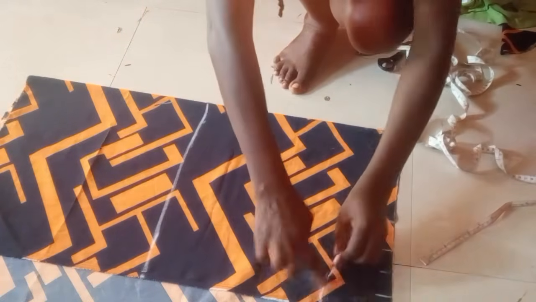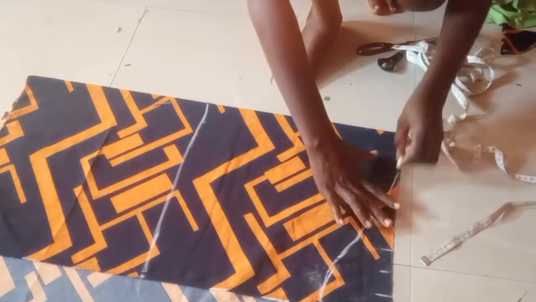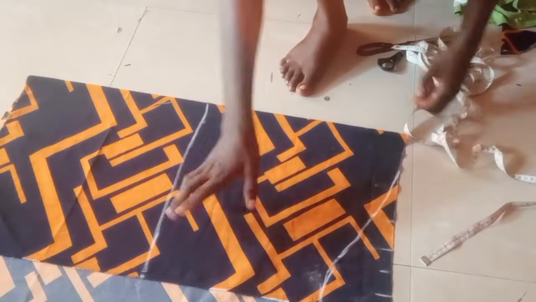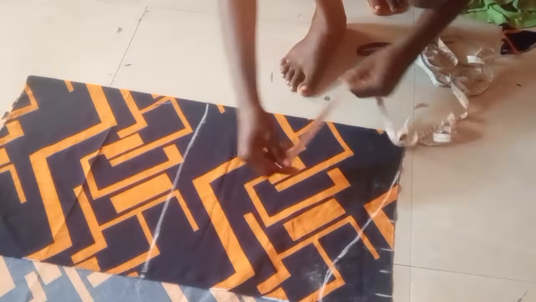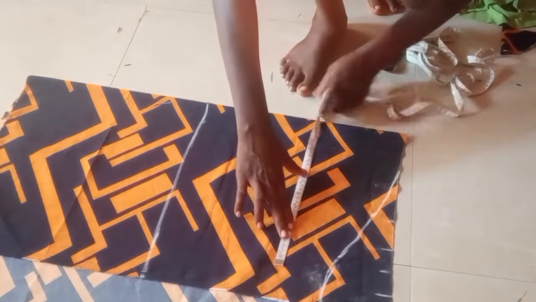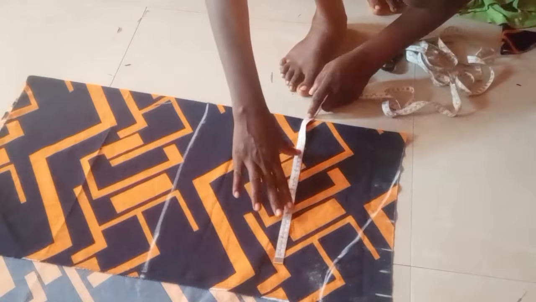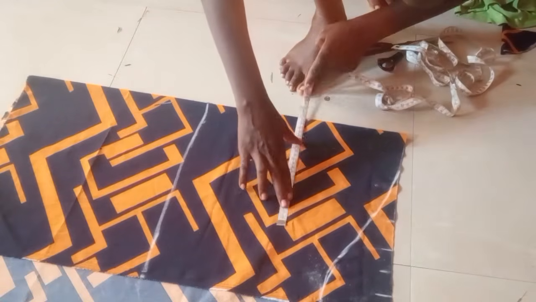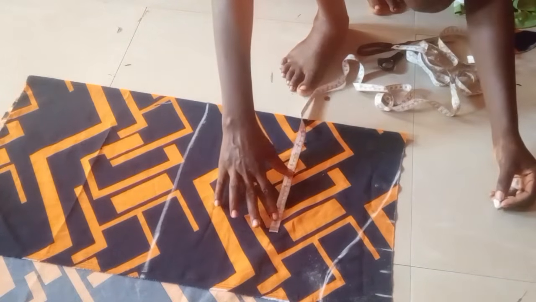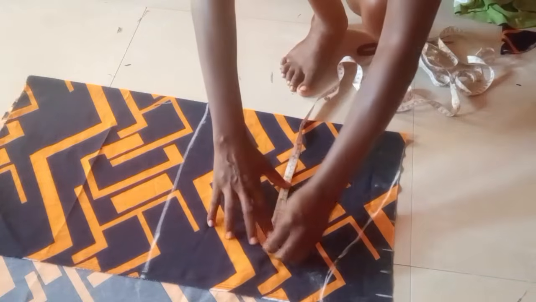Then I just curve it like this, like an S. Then for this part, I won't touch it. Or if you decide, from the measurement I took, that the person wants it not too big, not bigger than 17 inches wide, I will measure the 17 inches and come out. I will add extra 2 inches for sewing allowance.